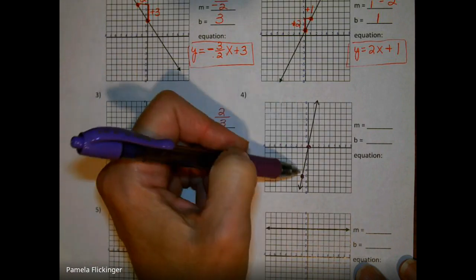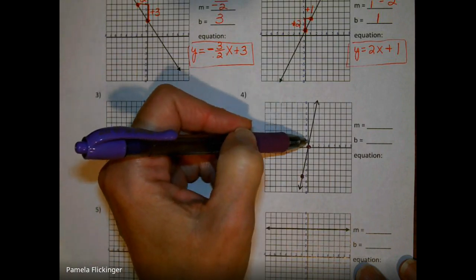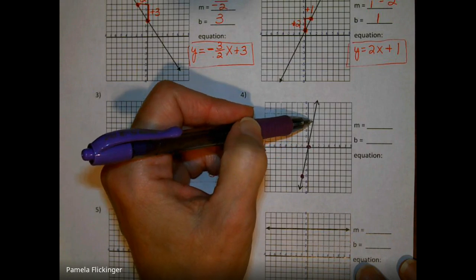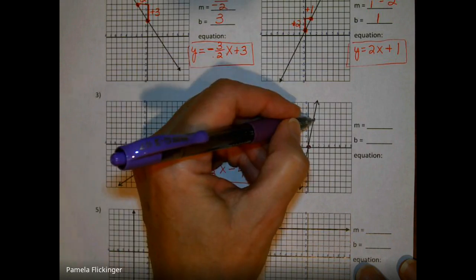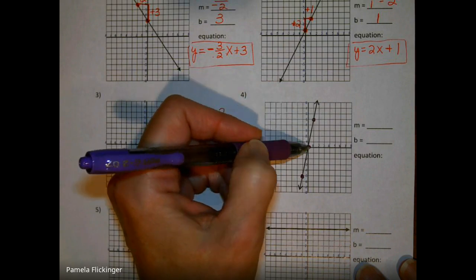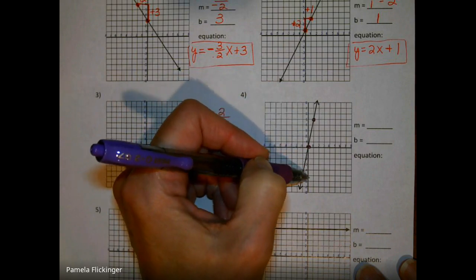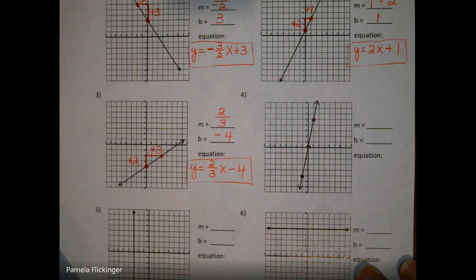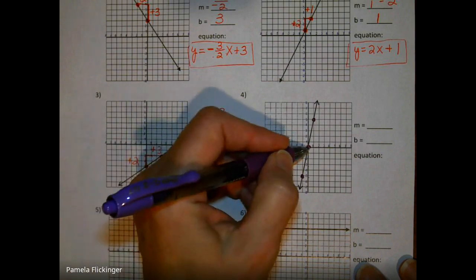If you're not sure, let's go the other way. It looks like we're right here. So let's see, this would be 1, 2, 3, 4, 5 over 1. Because the steeper your line is, it's a little more challenging to find that exact point, so look in both directions.